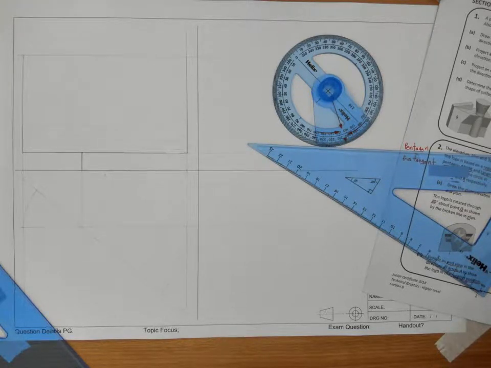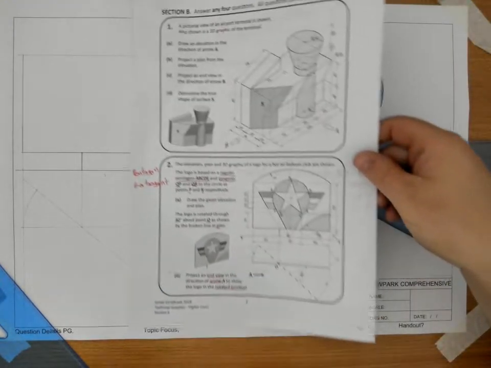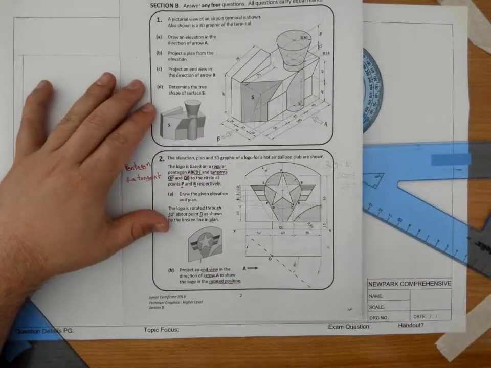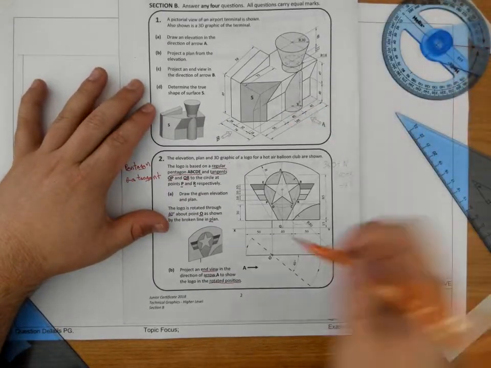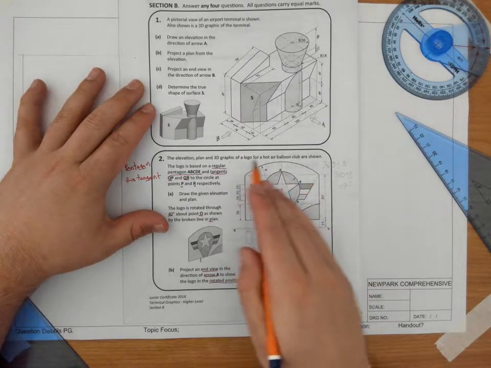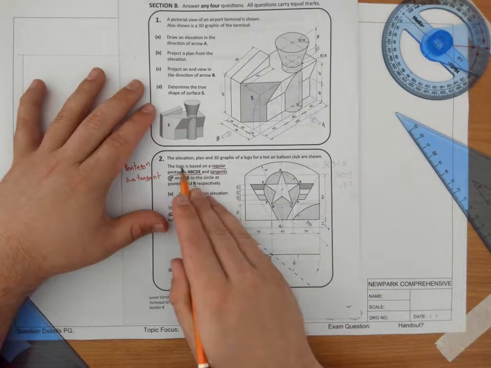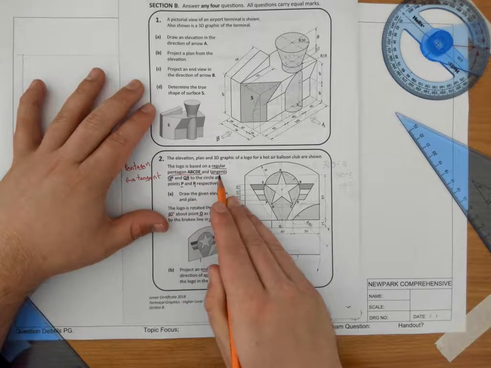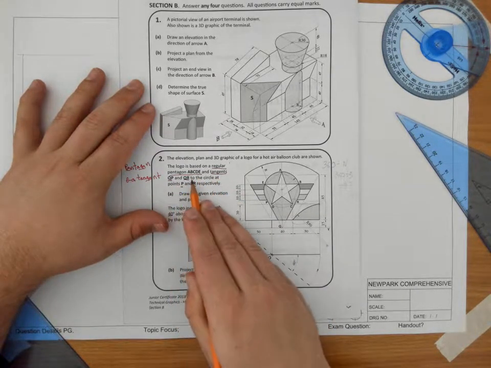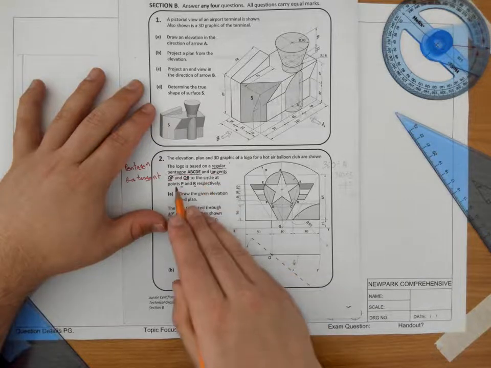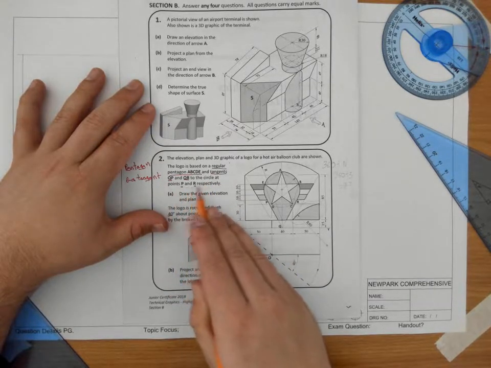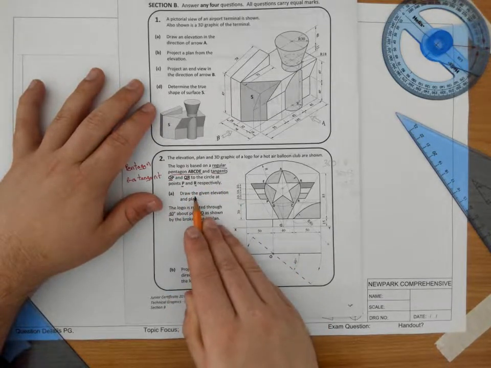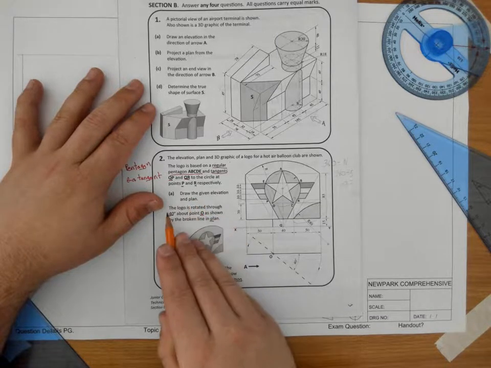Okay, welcome to this video on the 2018 question 2 rotation. So we're going to have a quick read of the question. The elevation, plan and 3D graphic of a logo for a hot air balloon are shown. The logo is based on a regular pentagon ABCDE and tangents QP and QR to the circle at points P and R respectively. Part A, draw the given elevation and plan.